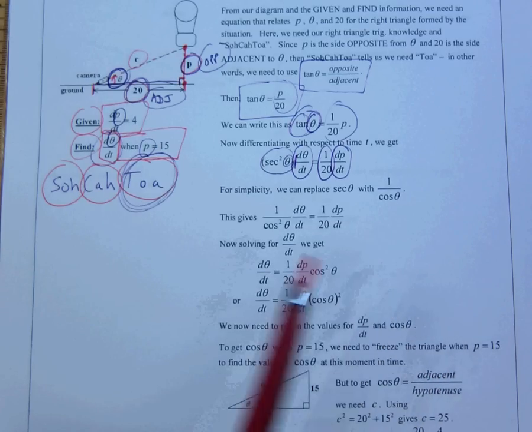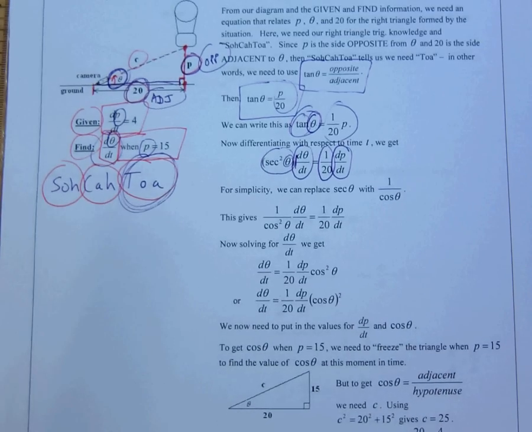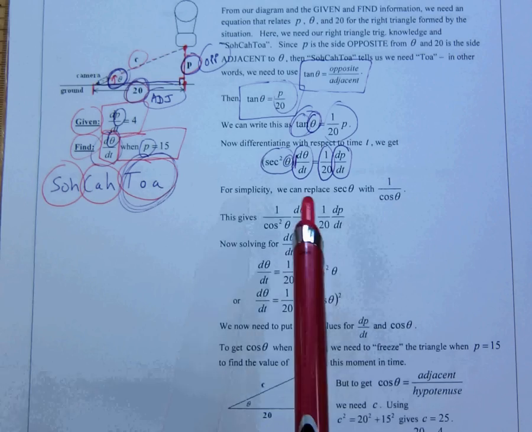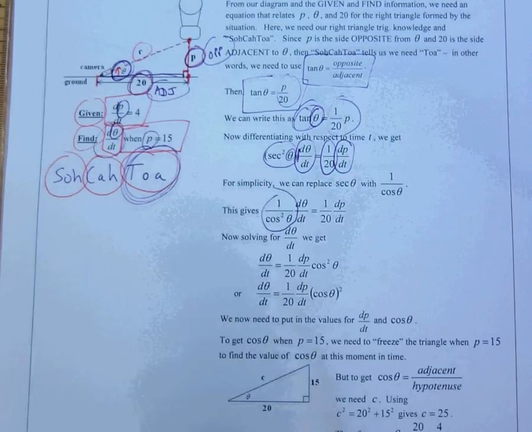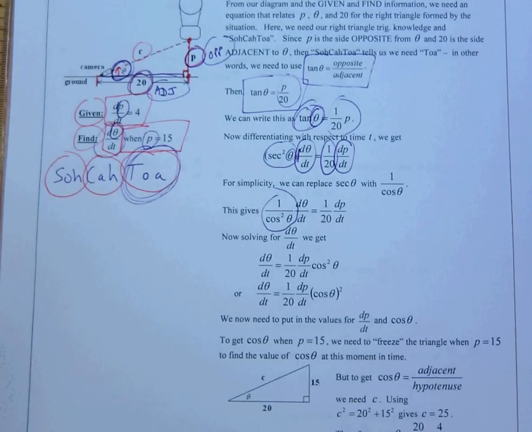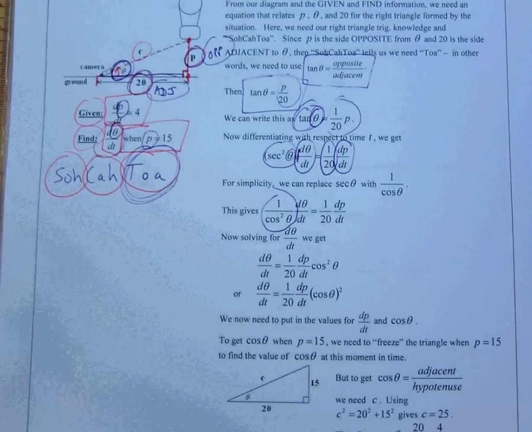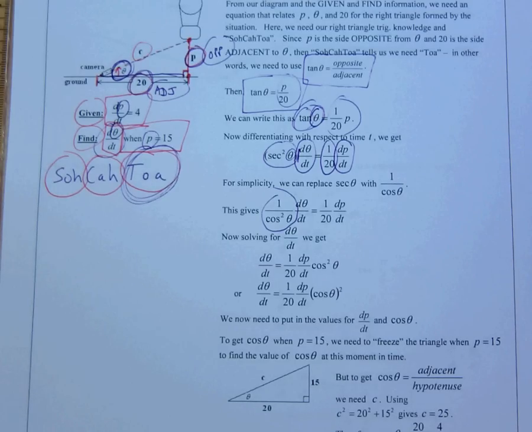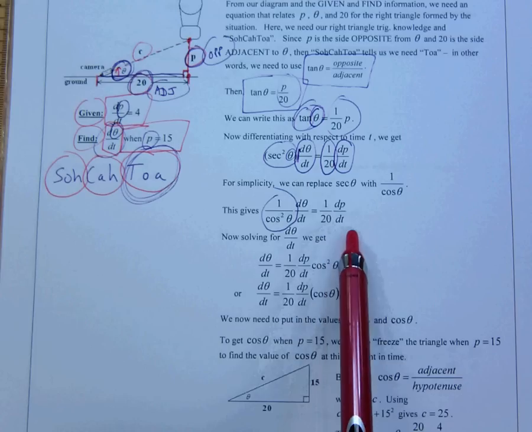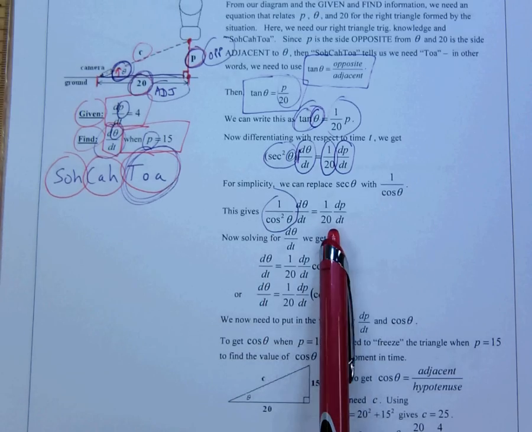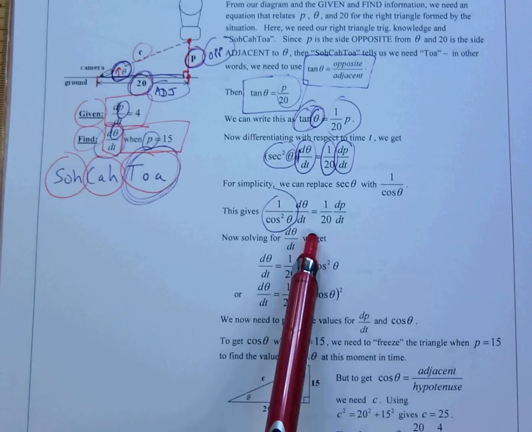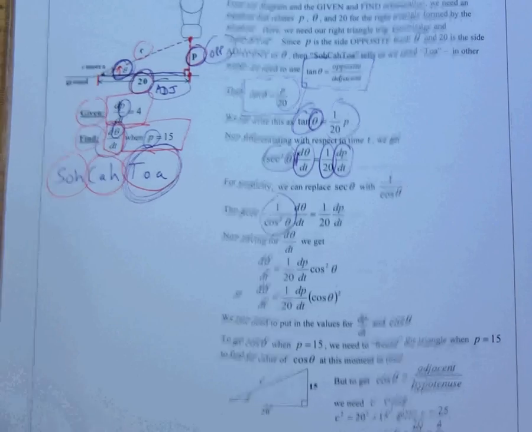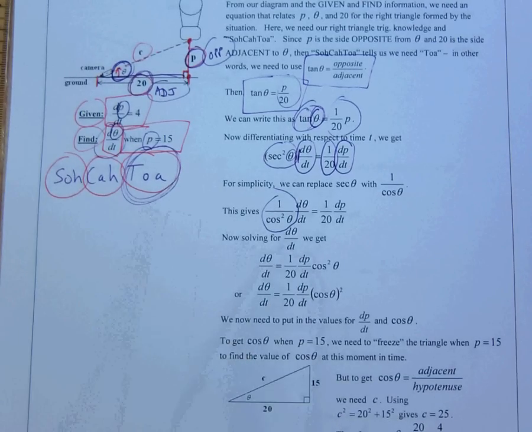Okay, so this is the way I decided to do it. The first thing I definitely want you to do is replace secant squared with what? 1 over cosine squared. Yeah, you don't want to have to deal with secant. It's easier to deal with cosine, isn't it? So I'm going to change secant squared to 1 over cosine squared. That's no big deal. That's just a simple substitution. With me, guys? Okay. All right. Now, again, like I said, you can start putting in values now and solve for d theta dt later. Or you can solve for d theta dt now and then substitute in values later. It's up to you. I decided to go ahead and right now solve for d theta dt.